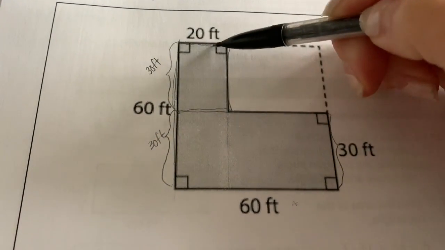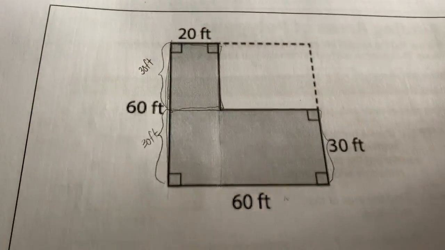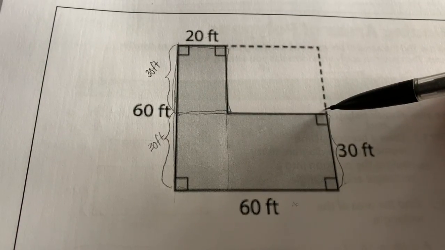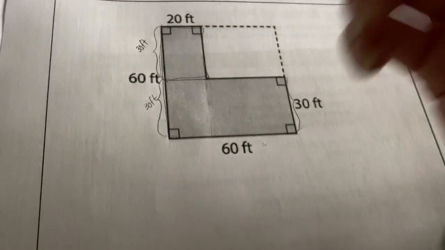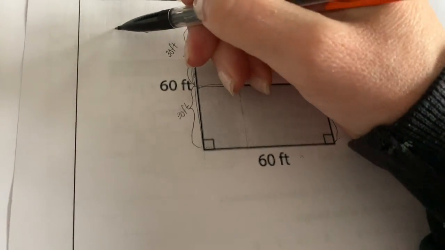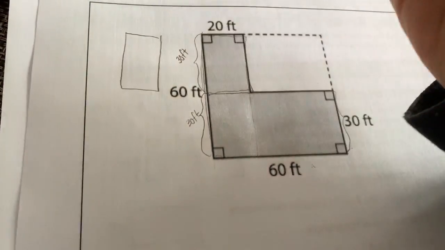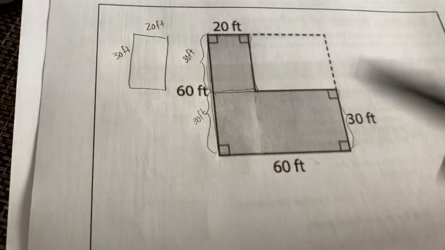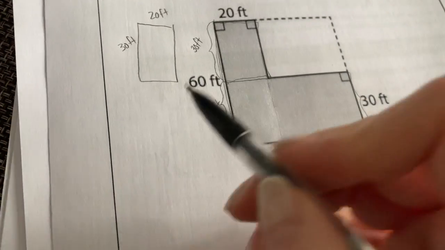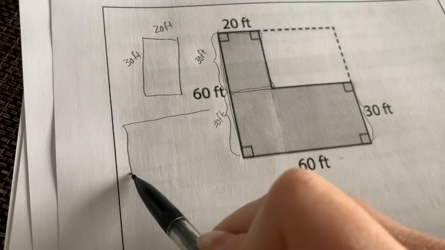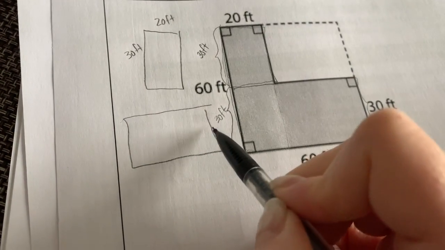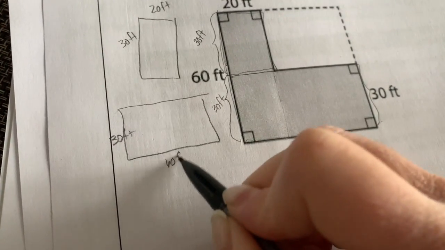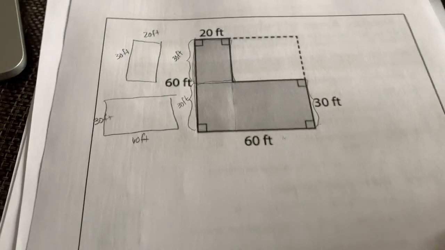Okay, so I know the length and the width for the little rectangle. And this is already given, 60 and 30, okay? So I'm going to do the same thing I did before. I'm going to just sketch quickly. Wow, that's pretty bad. 20 feet and 30 feet. And then my big rectangle is 30. Let me just draw it on this side. And 60. Okay, so I just have to find the area of the two rectangles separately.